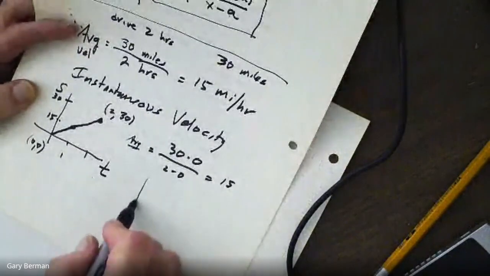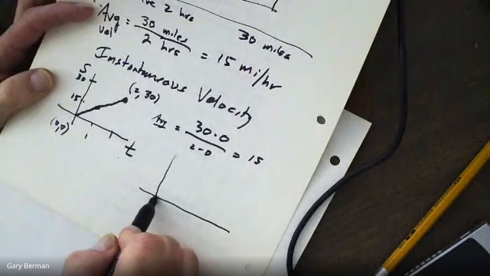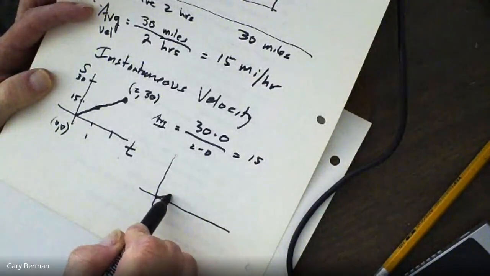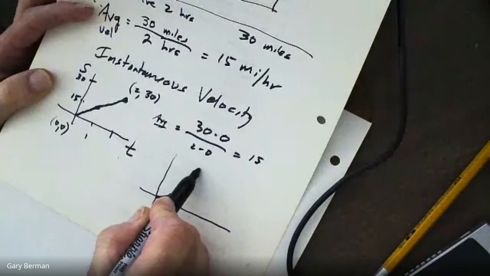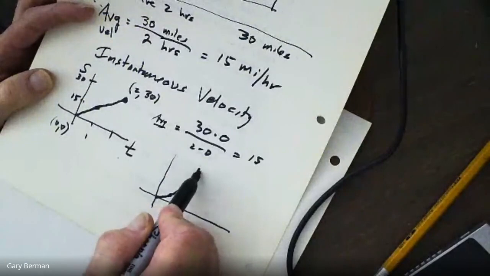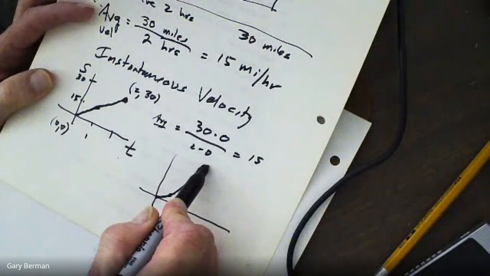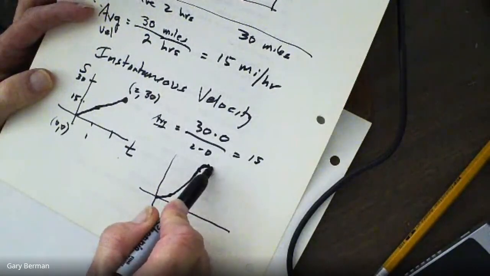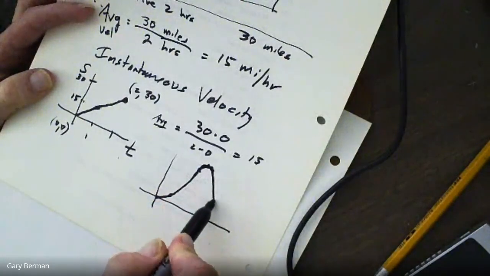Well, now suppose I take the kind of trip that I described where I started at 0 and then I went 5 miles an hour for a little while. So I covered this much distance. I got on the highway and I accelerated up. So now I'm covering a lot more distance in a short period of time. And then I slowed down when I got off the highway. And then I came to a stop sign and I stopped. So I didn't cover any distance for a moment. And then I went something like this.